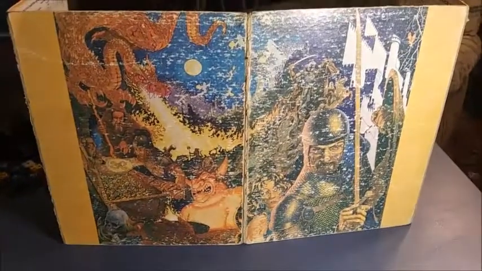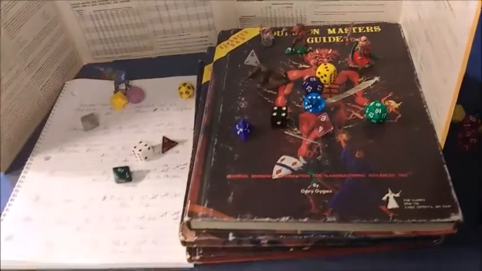Today on page 121, we go behind the screen. Some tips for DMs in pretty much all role-playing games.